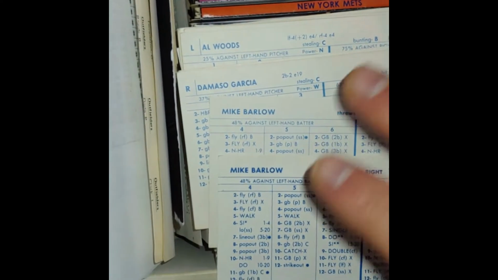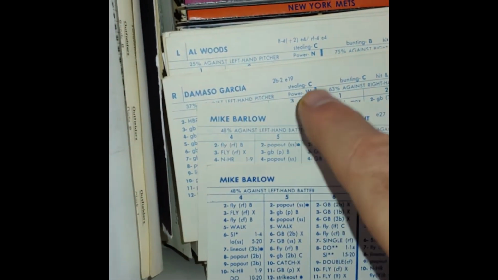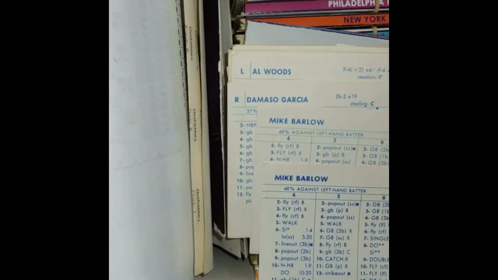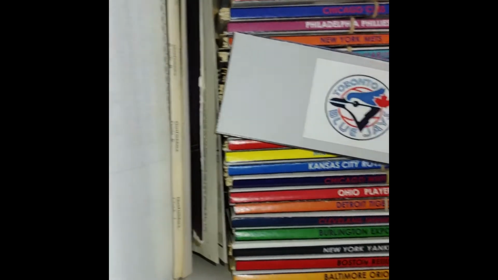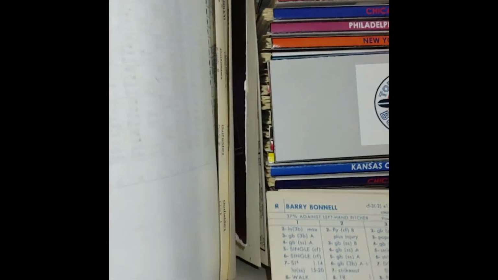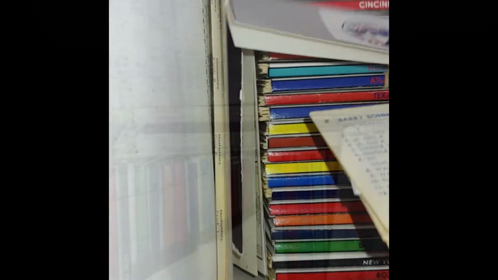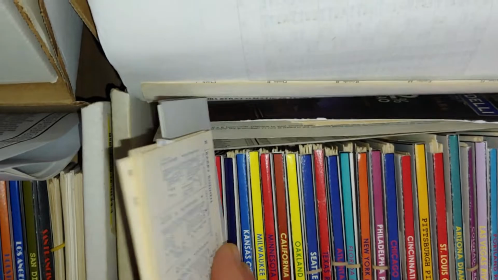You can only take 2 players per year. So a good player like Damaso Garcia wasn't taken last year. He might be taken this year, and this gives Toronto some more protection. They get 2 years of protection on a rookie. So that's where you see they might take Damaso Garcia if he's available in the draft. So, put that away. Hard to do with a camera at the same time.